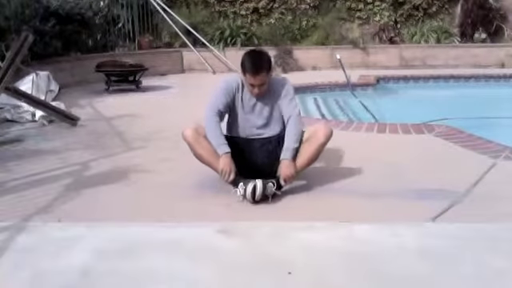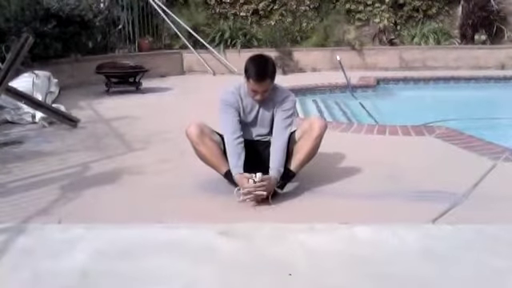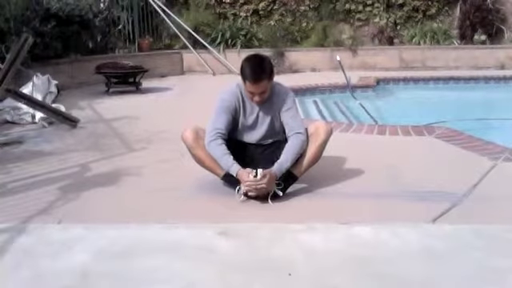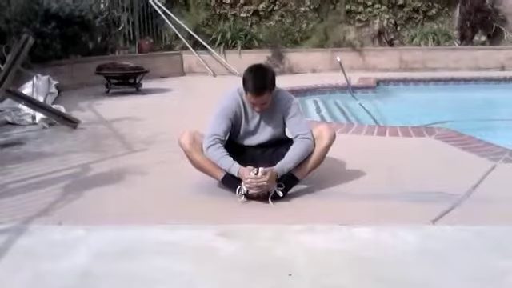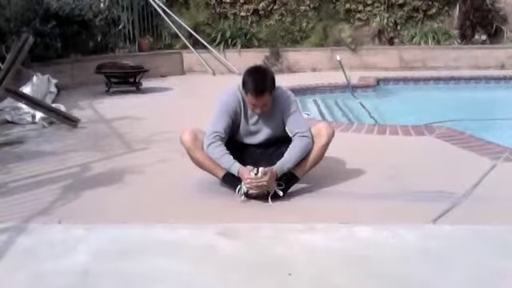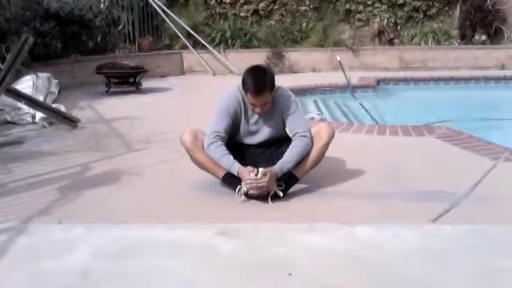This stretch is called the butterfly stretch, and this is stretching out your groin. And you want to make sure you try and keep your knees as close to the ground as possible, and you want to lean forward to get a better stretch. And you can do this for about 20 seconds.